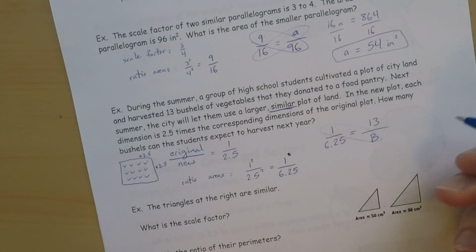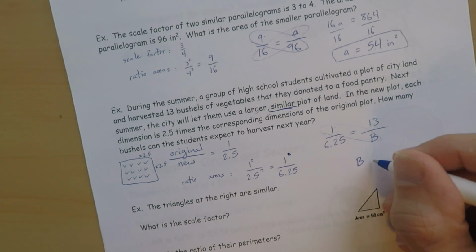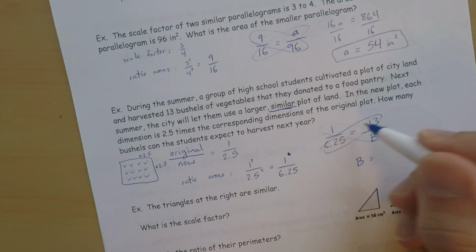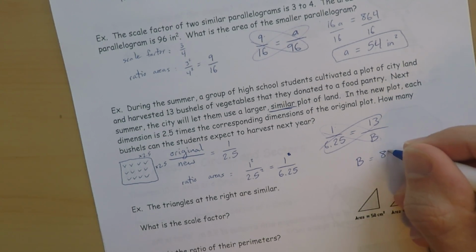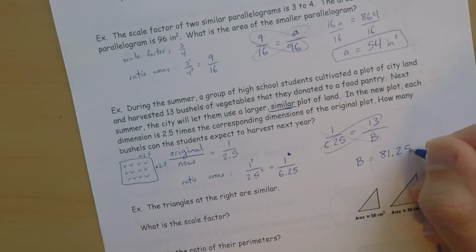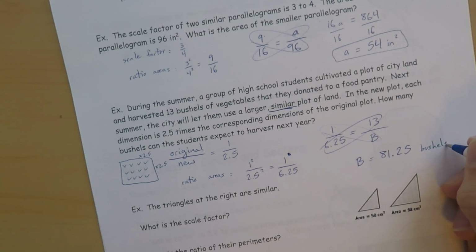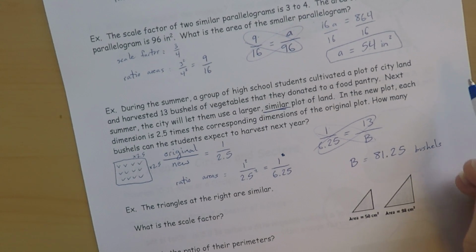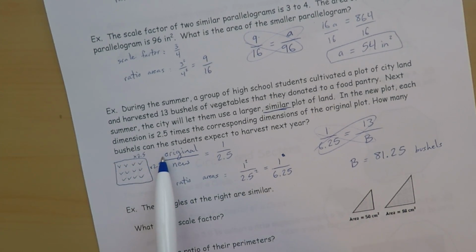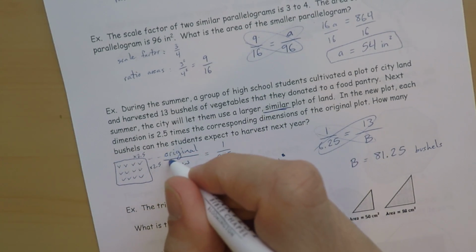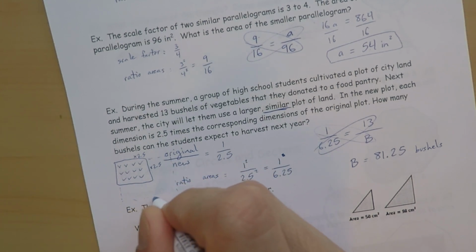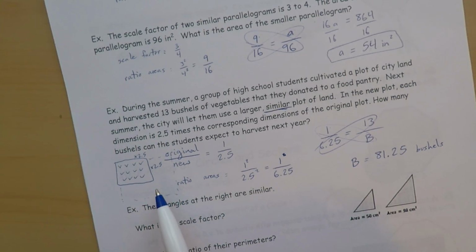Cross multiply to solve. 1 times b is just b, and 6.25 times 13 gives us 81.25 bushels. So if we harvested 13 bushels of vegetables and then they increased each of our dimensions by 2.5, you can imagine we made it bigger by 2.5 in the new area, how many bushels could we harvest? About 81.25.